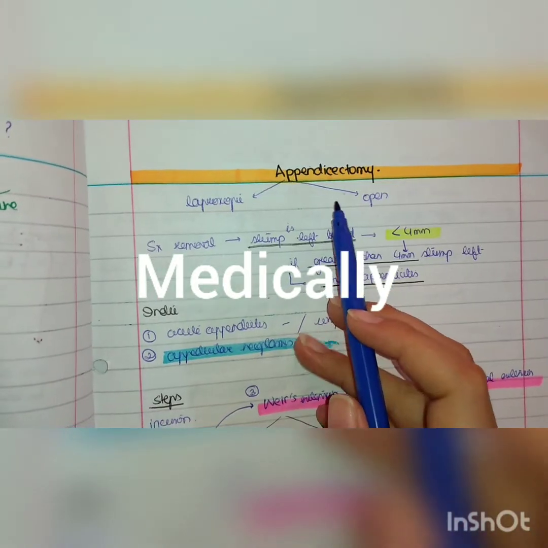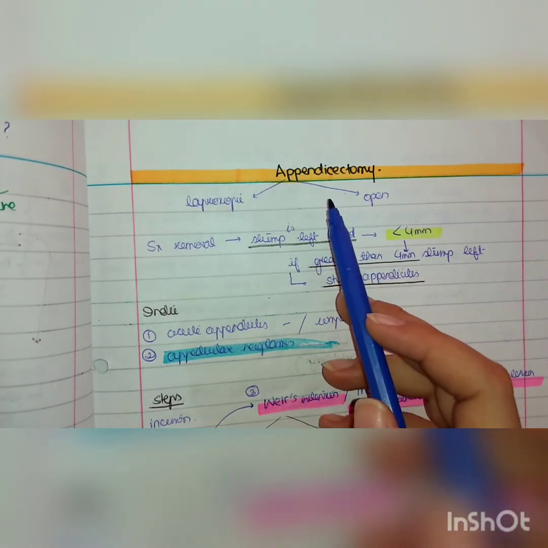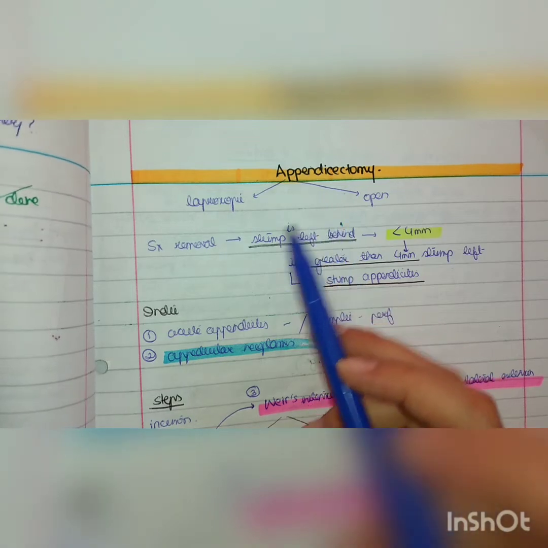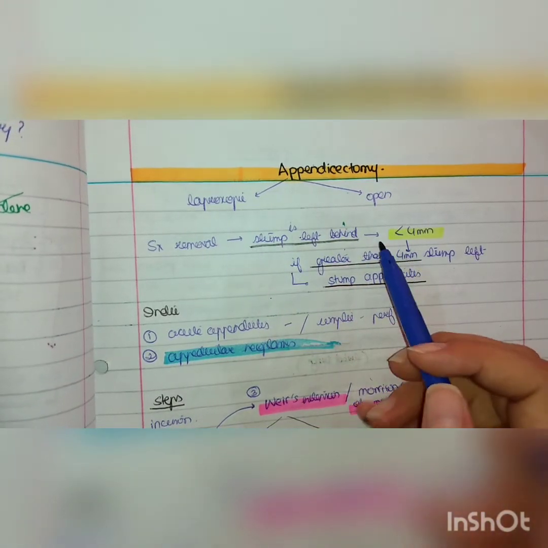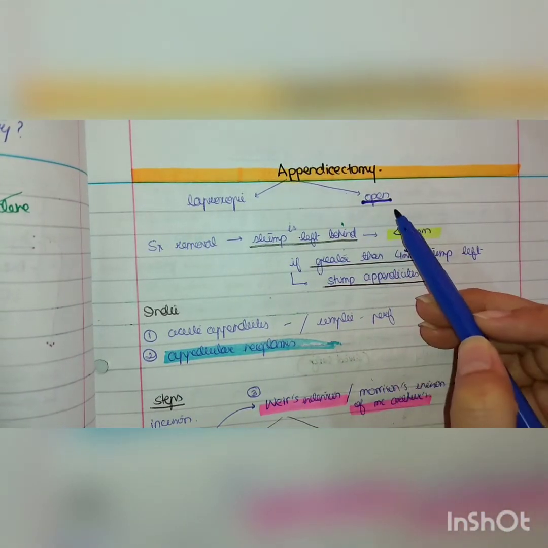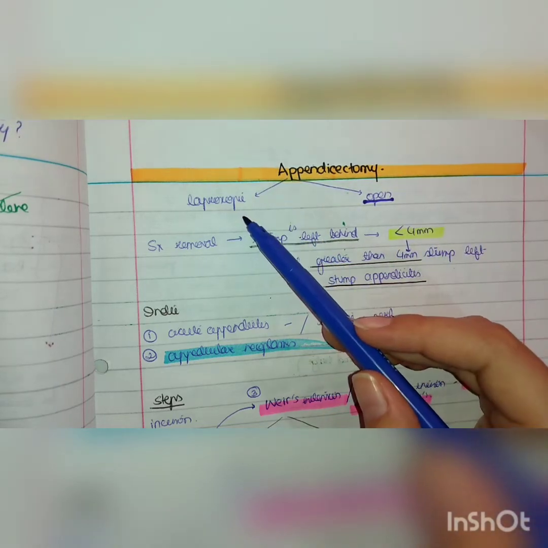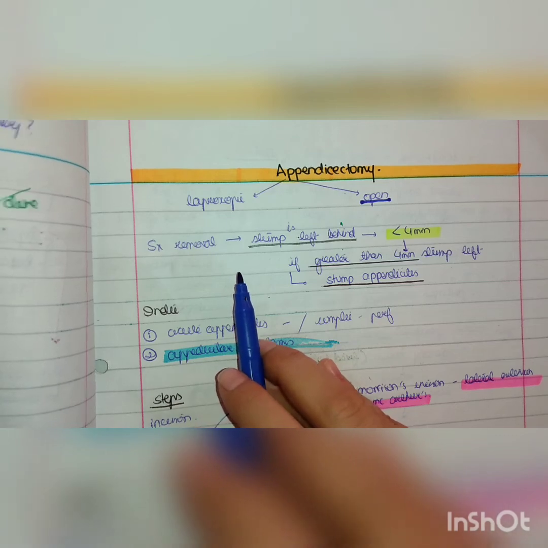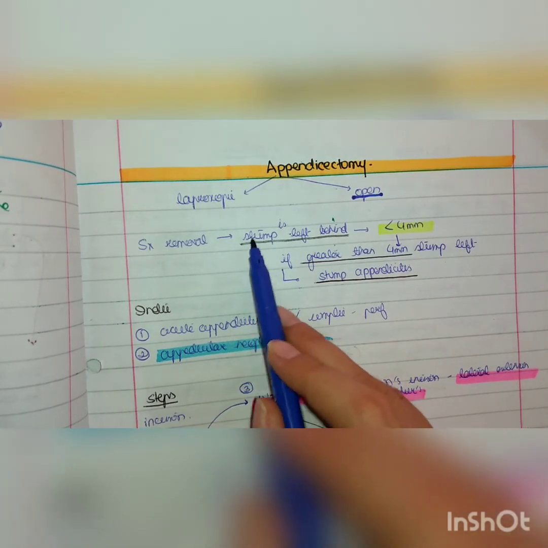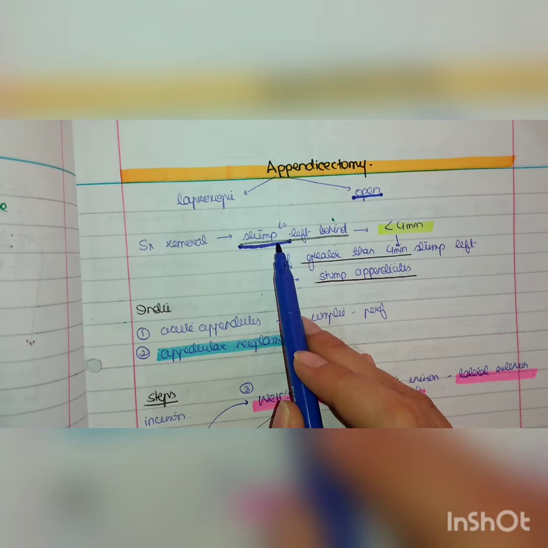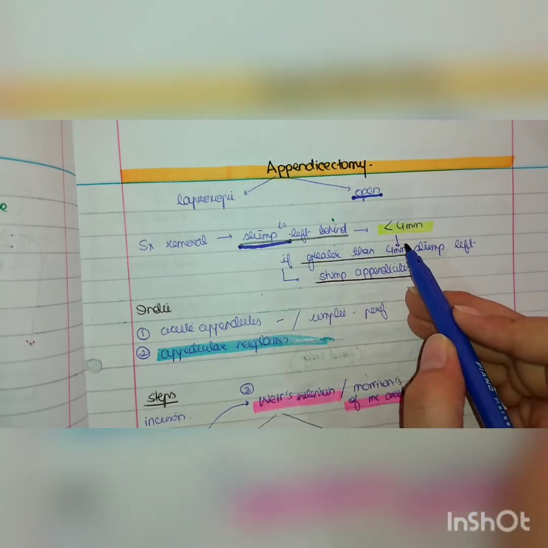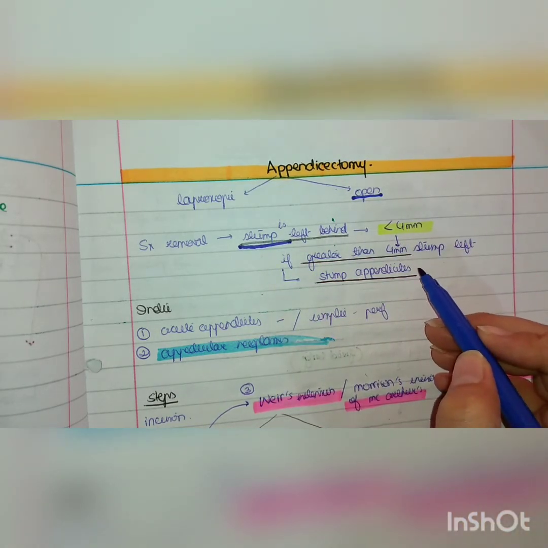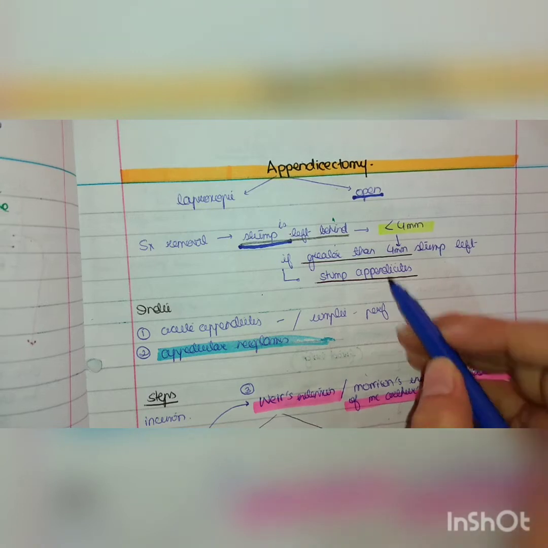Okay, so let's just quickly discuss the notes on appendectomy. It can be laparoscopic or open. Open is basically the basic conservative surgery, and laparoscopic is done through ports. Whenever we do surgical removal of the appendix, we always leave behind a stump. But this stump portion should be less than 4 millimeter. Why? Because if it is greater than 4 millimeter, then stump appendicitis can occur later.